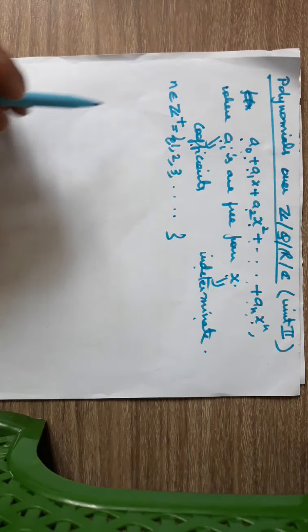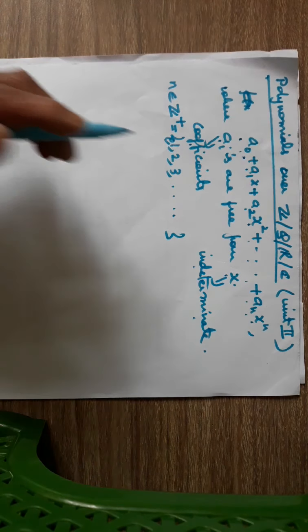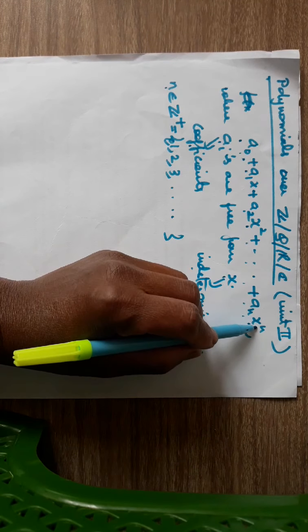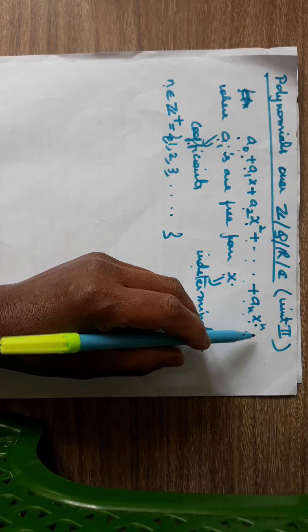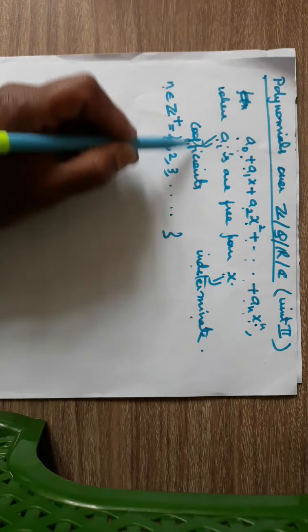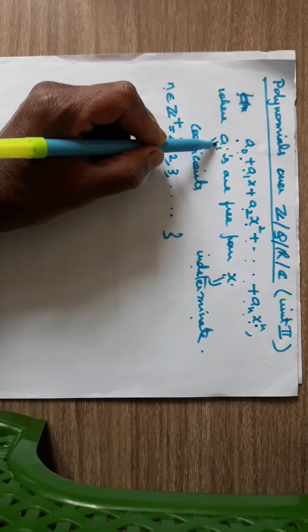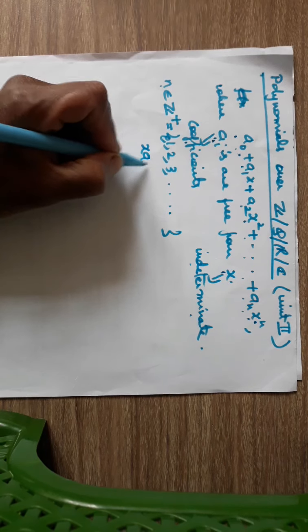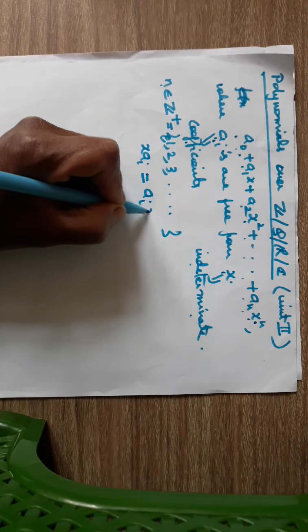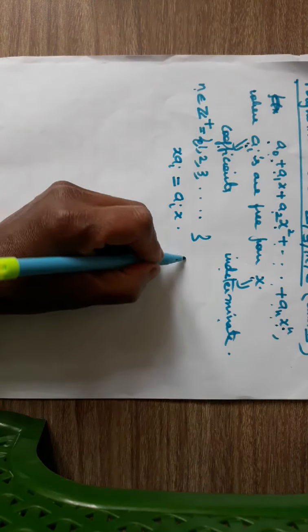So any expression of this form is called a polynomial, and n here, x to the power n, stands for positive integers, and this x commutes with every ai, meaning x ai is the same as ai x, for all i.